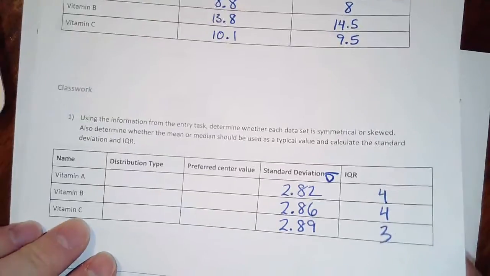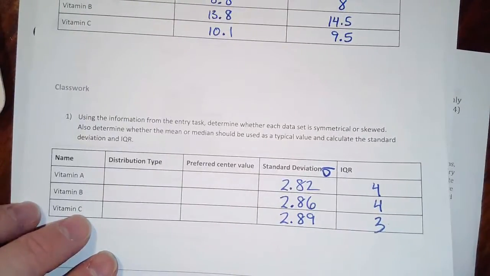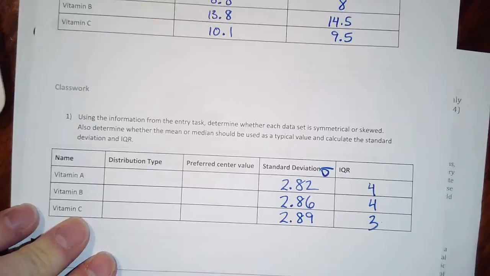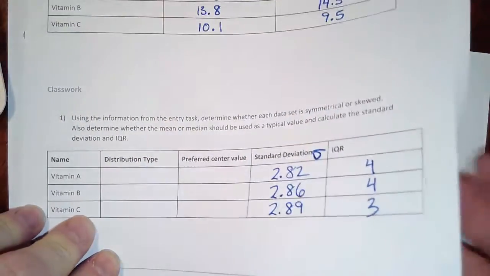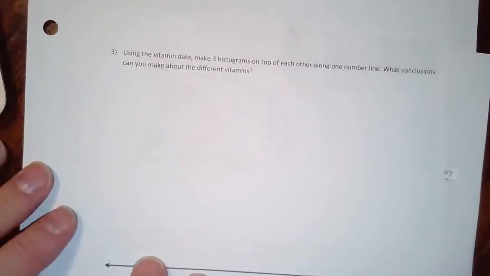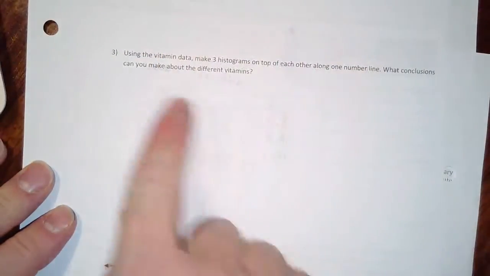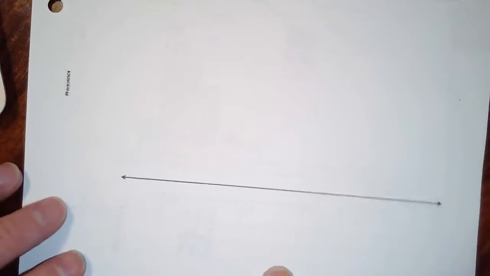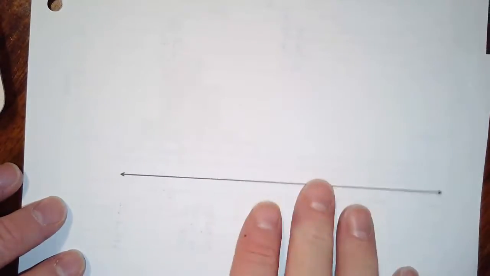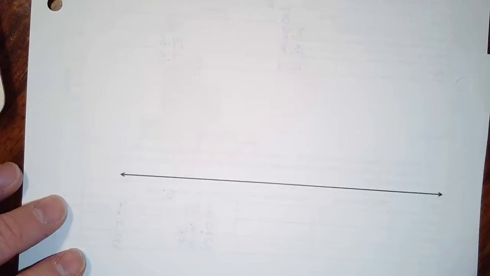I'd say like a highlighter, if anything, or some markers. I've got some pencils that are pens that I'm going to use. So on the next page, I want to create the histograms, one on top of the other, in this space. And there's some math that we need to keep in mind as you create histograms.